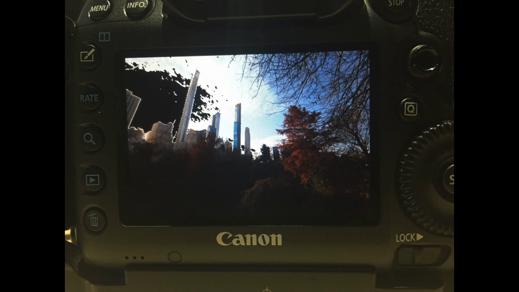Question? So how are you metering this particular shot? Were you metering for the shadows? We'll talk about that in a bit.